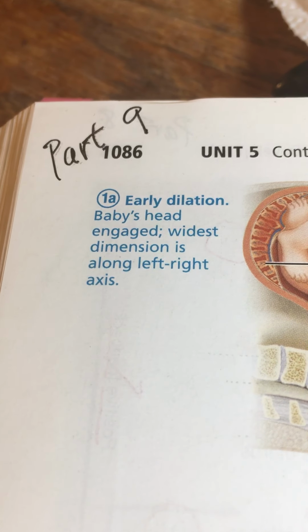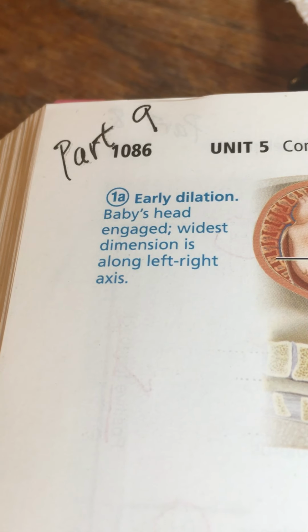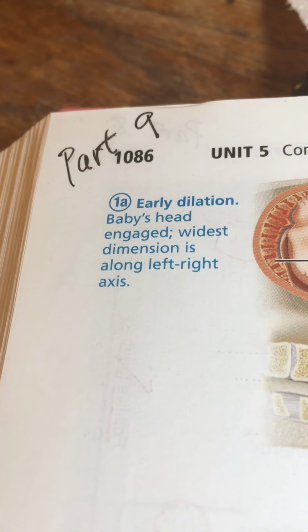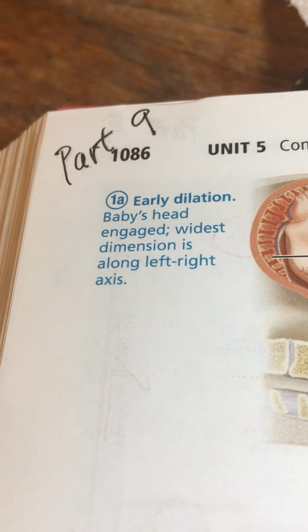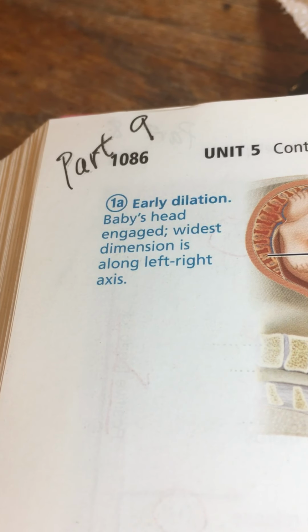There we are. We're at part 9 on page 1086 of Pregnancy and Human Development. And we're having the baby right at this very moment.